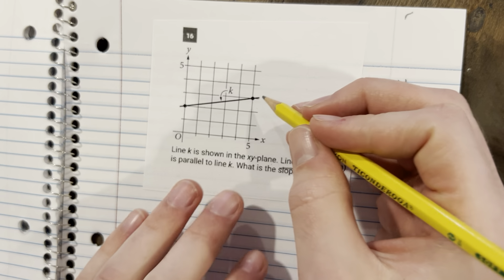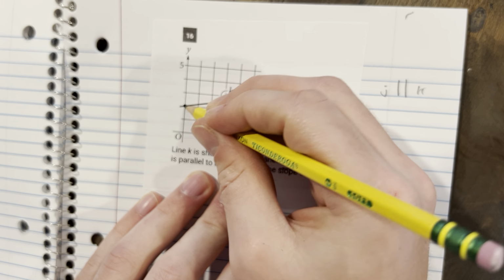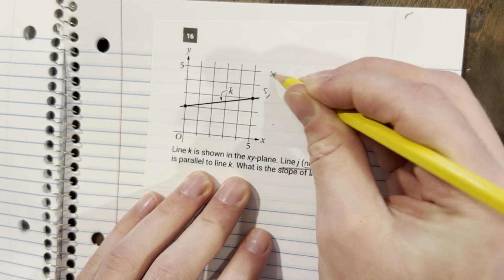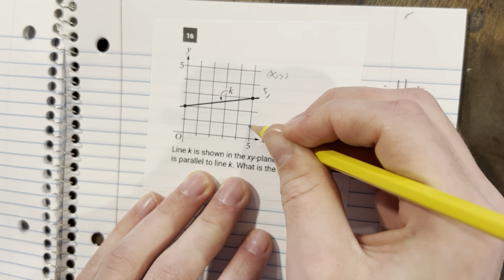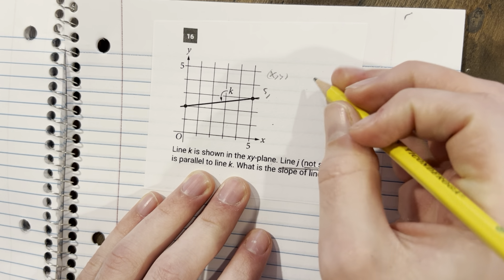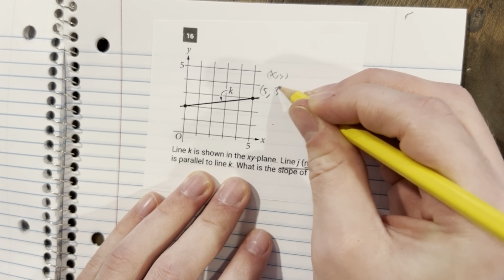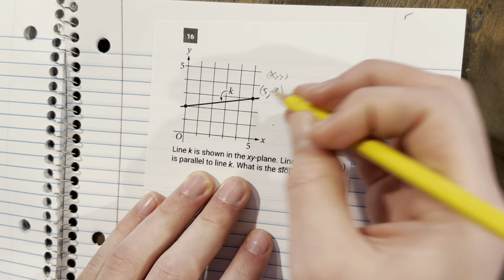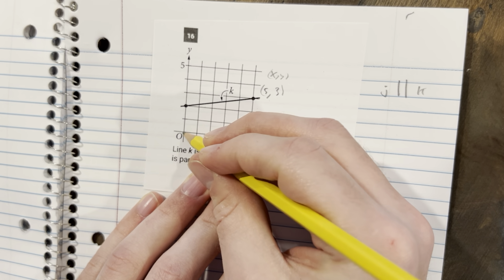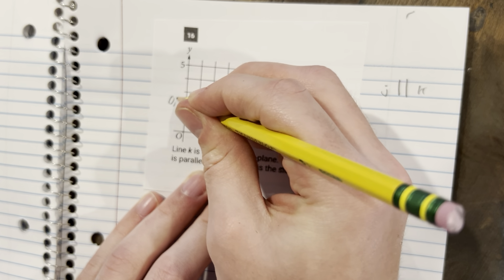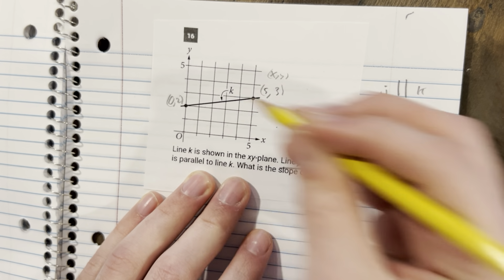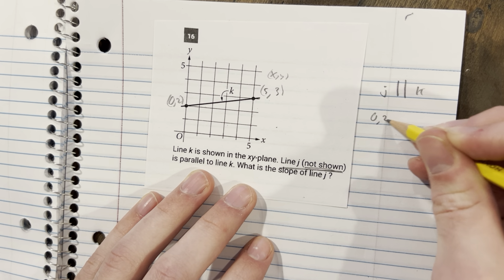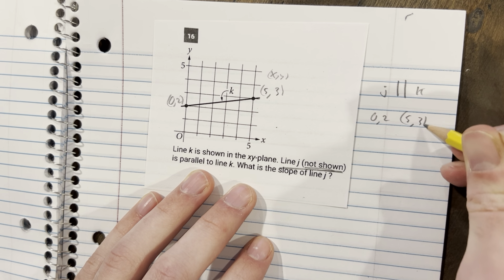We also know, based off the graph, it's giving us points, so we should probably use those points. We have the point 5, using our ordered pairs x, y, 5, then up 1, 2, 3. We know this is going to be up 3, even though it's not labeled. Oh, it is labeled up here, cool. Then this point is going to be 0 for x, and then up 1, 2. So 0, 2. Okay, so we have the point 0, 2, and the point 5, 3.